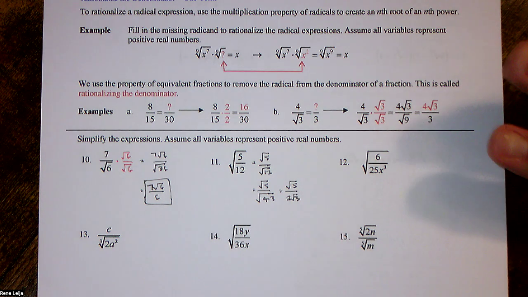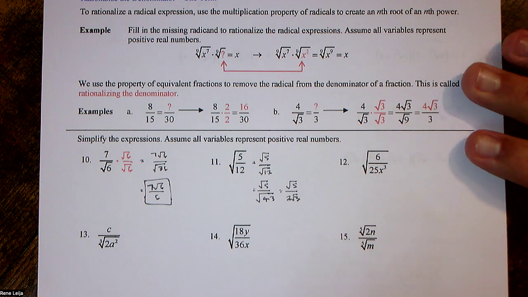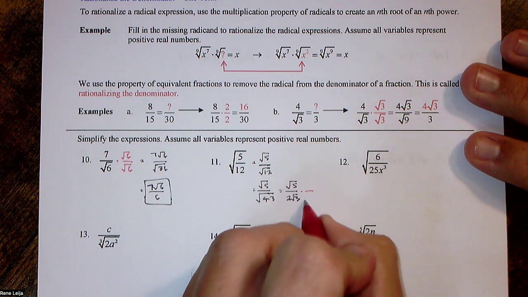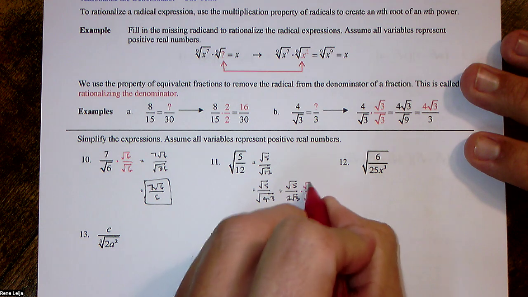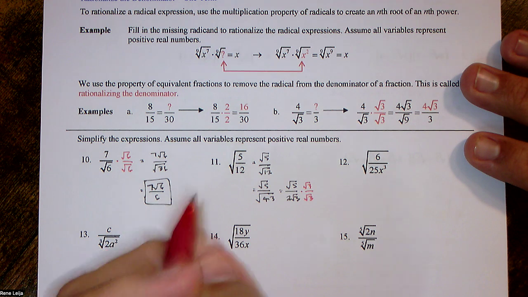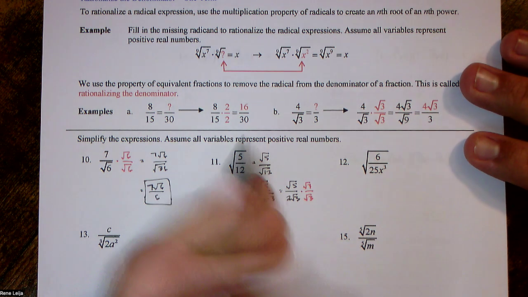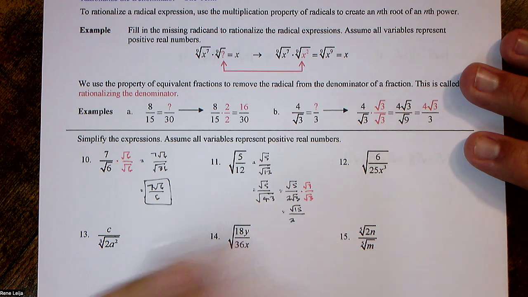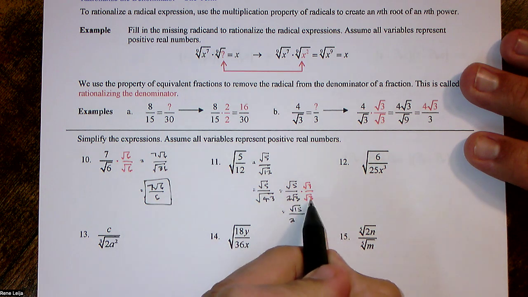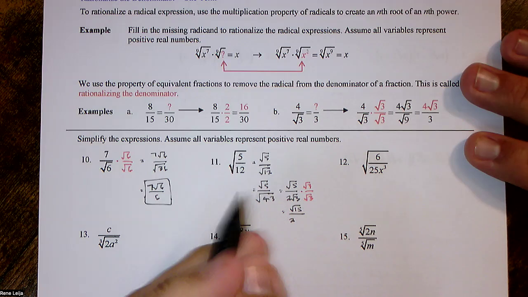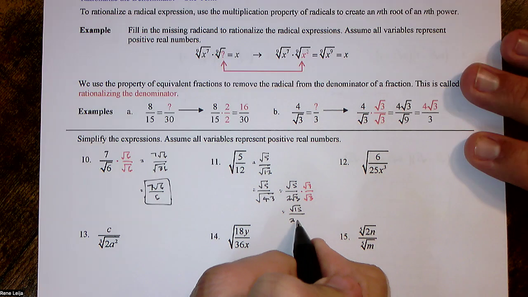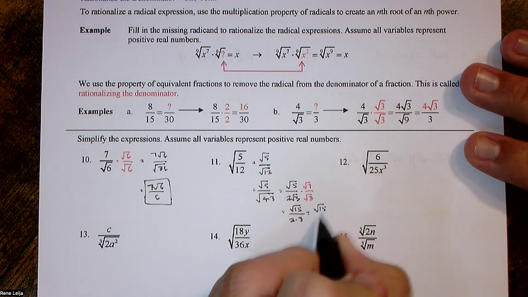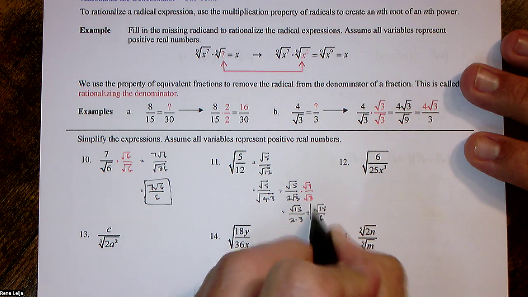Now, the radical is the only thing that I'm not allowed to have in the bottom. The 2 is okay. So what I'm going to do is multiply the top and the bottom by the square root of 3. And so this is going to give the square root of 15 over 2 times, well, the square root of 3 times the square root of 3 is the square root of 9, which turns out to be just a 3. So this is the square root of 15 over 6.